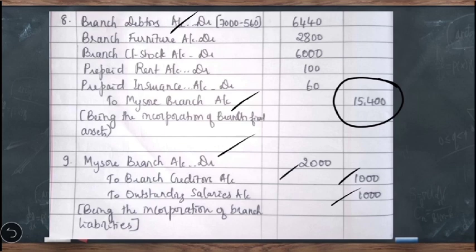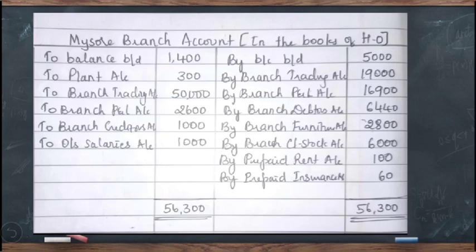We have completed all the incorporation entries now, for incorporating all the debit and credit items of branch trading and profit and loss account, and also the assets and liabilities. After this we have to prepare the branch account. So this is the Mysore branch account in the books of head office. First it has to start with the opening balance.